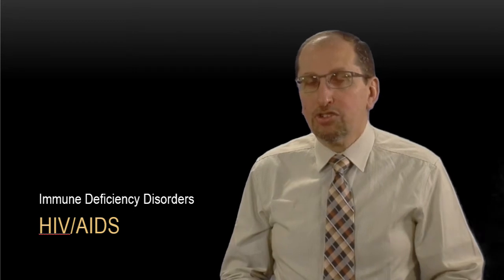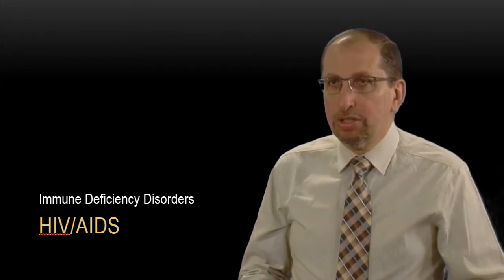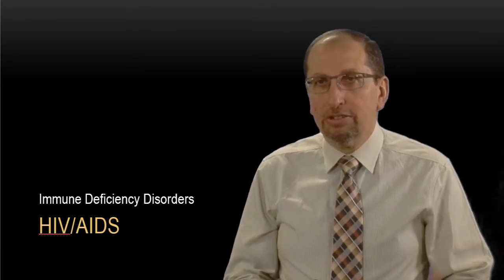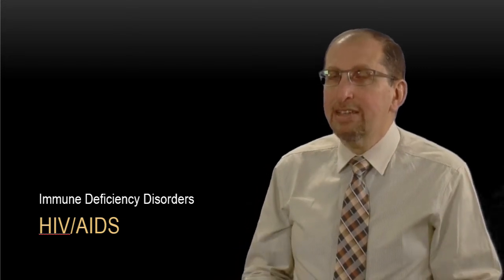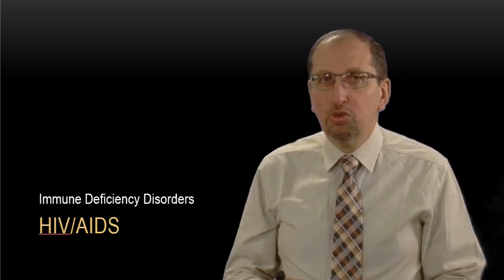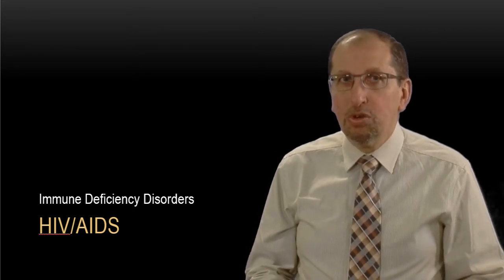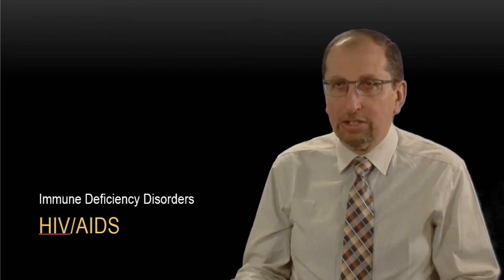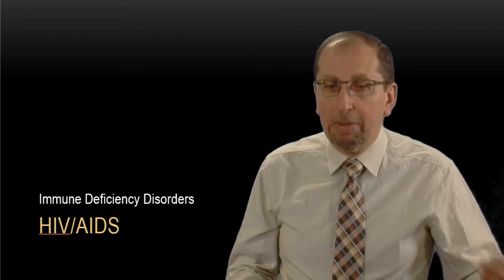HIV is transmitted by sexual contact, and is transmitted by blood products. These are the two major ways of transmission of HIV. The body fluids have the virus, but one of the body fluids that does not have the virus is the saliva. So the mere contact with an HIV patient is not infectious. It has to be a sexual contact or a contact with infected blood.